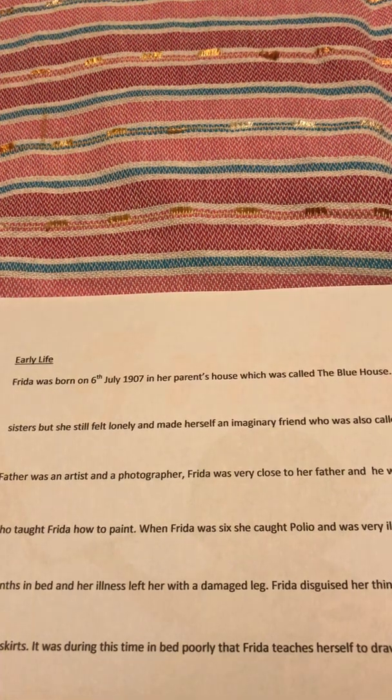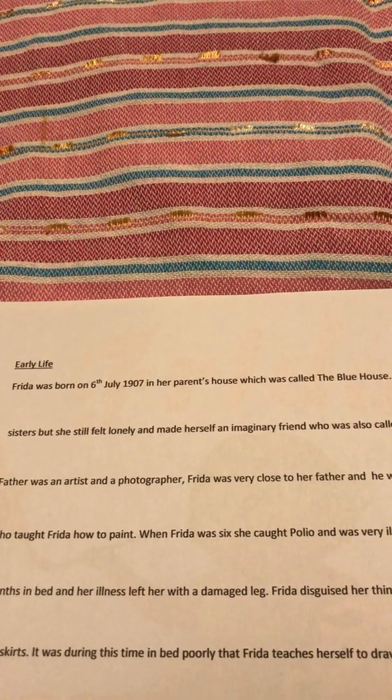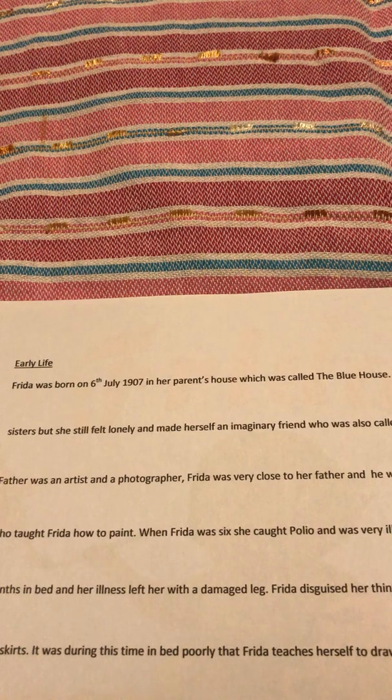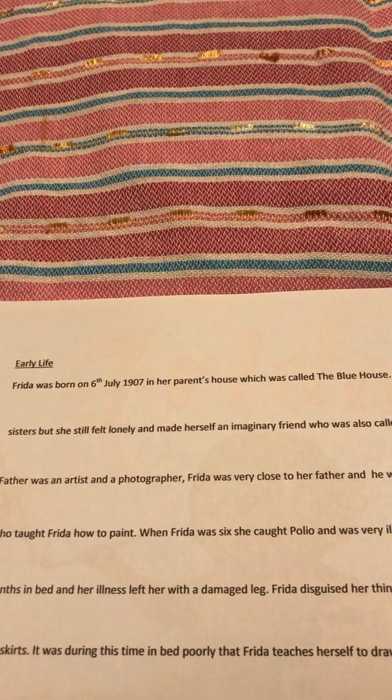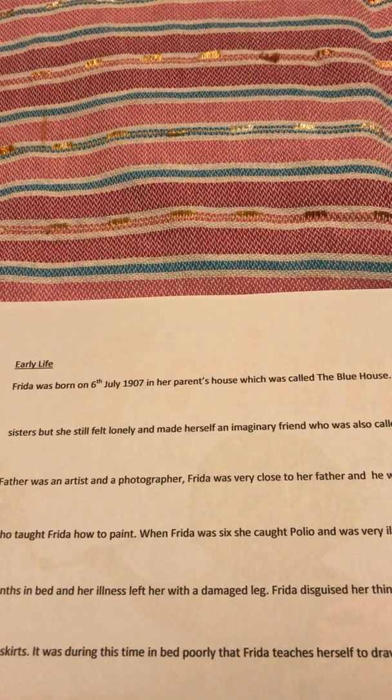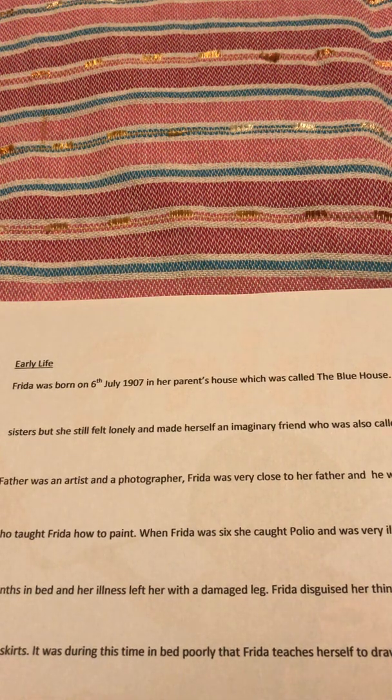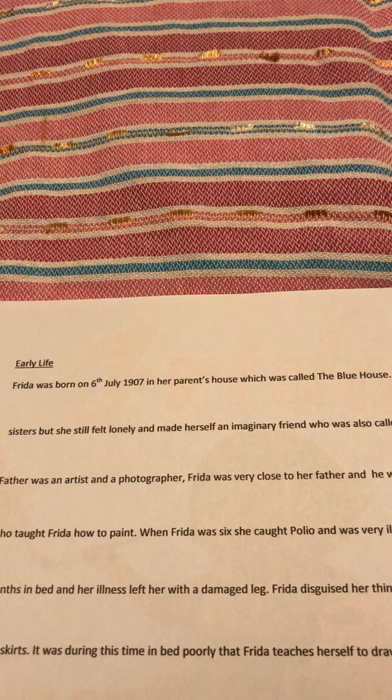So this is my first paragraph after my introduction, and it says, early life. Frida was born on the 6th of July 1907 in her parents' house, which was called the Blue House. Frida had 6 sisters, but she still felt lonely and made herself an imaginary friend who was also called Frida. Her father was an artist and a photographer.